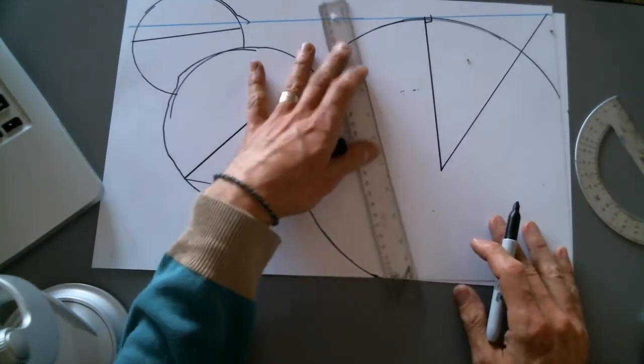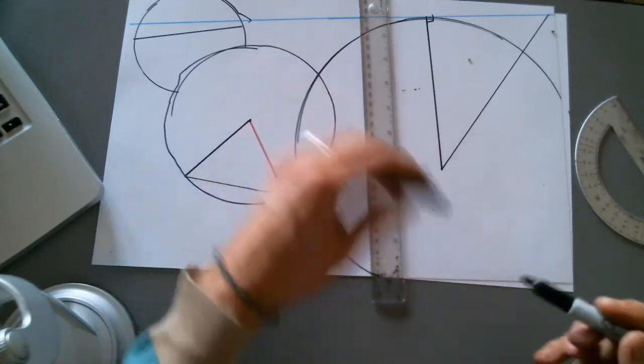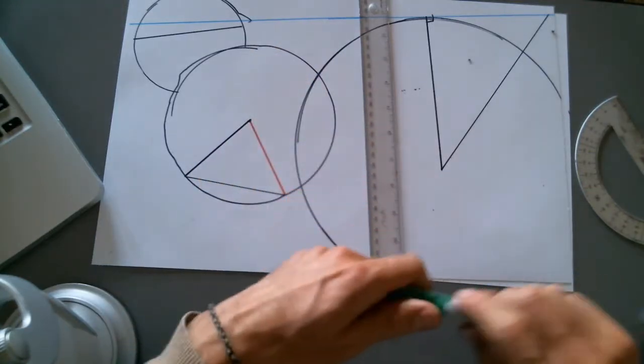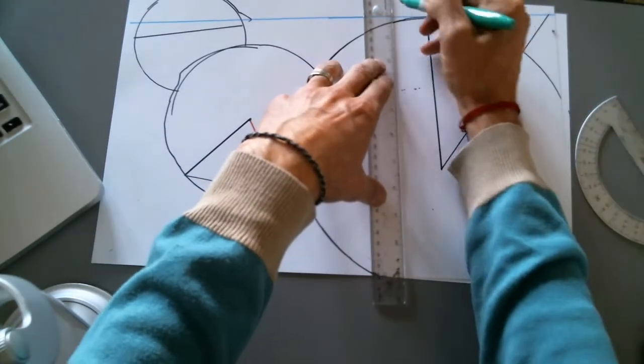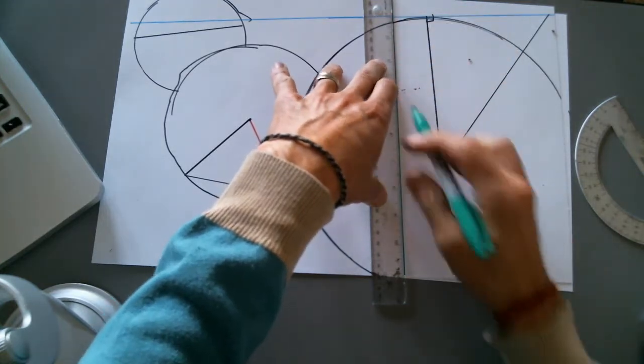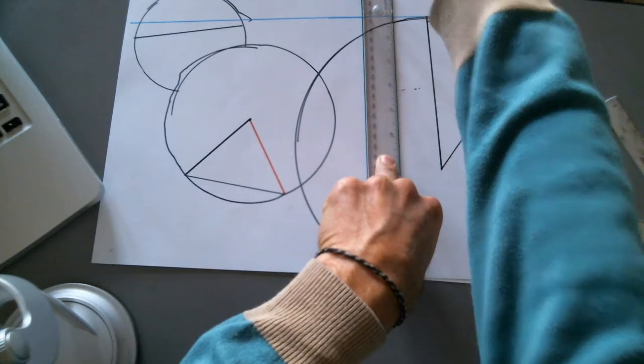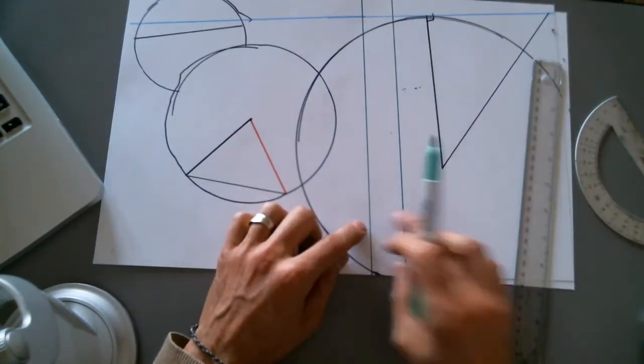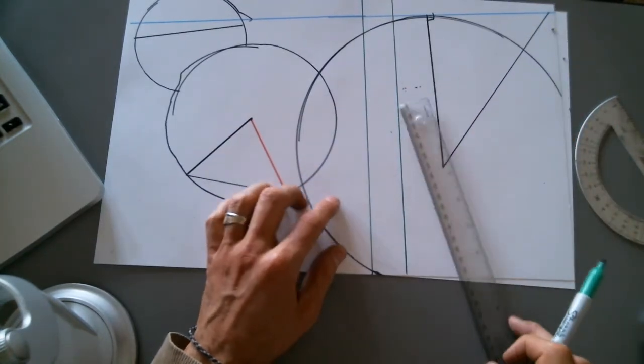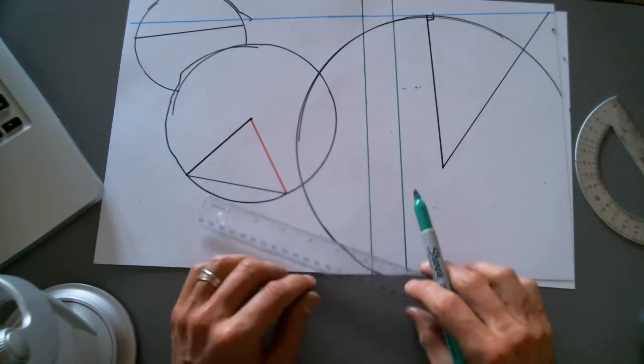Let's draw just another parallel lines. Now I'm doing these in color just so you can see the difference. Feel free to do the same. Great way to do parallel lines, both sides of a ruler. Like that. So I've got parallel lines, I've got intersecting lines. I do need an angle bisector.